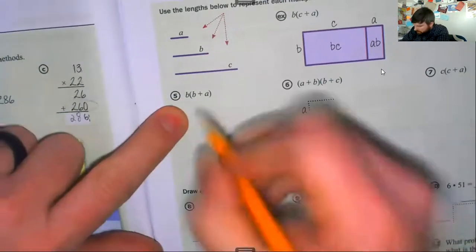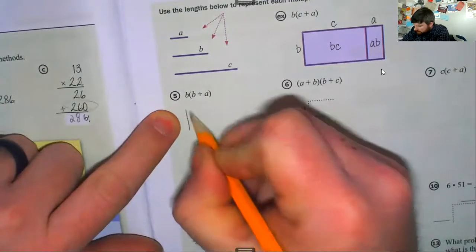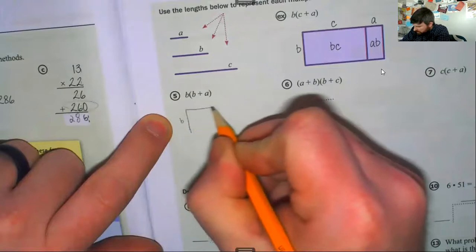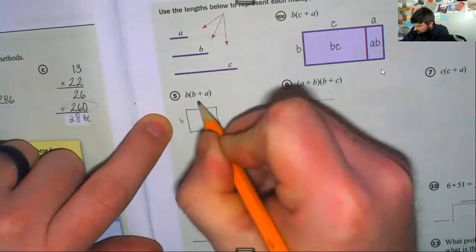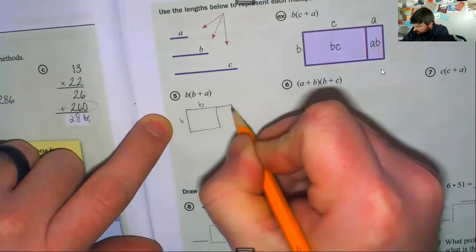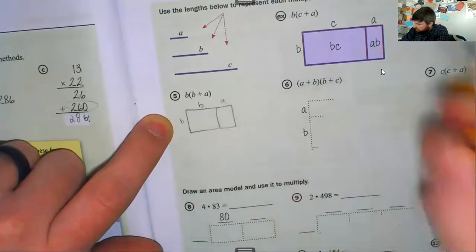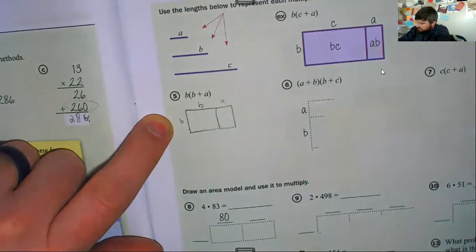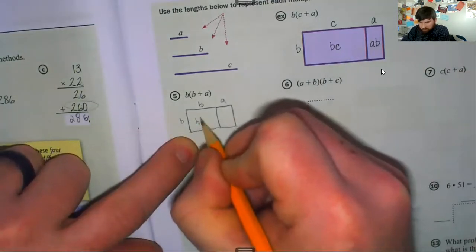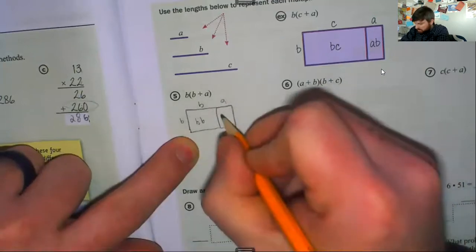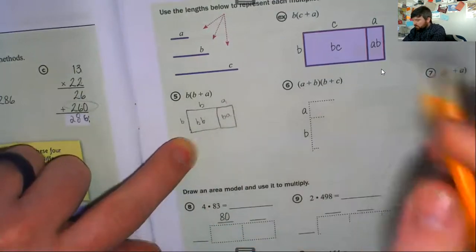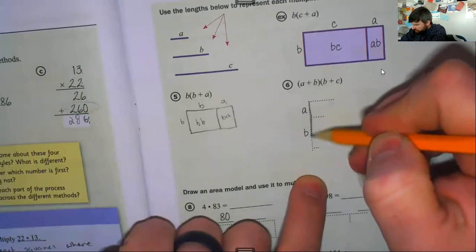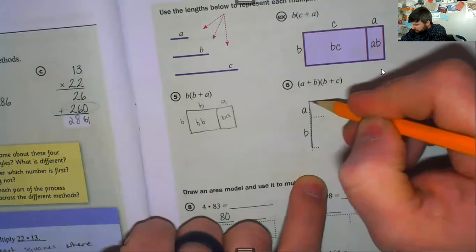We have B. And then B again, so that'd make a little square, and then A. Oh, I forgot to fill in these parts in here. So this is AB, this is AC, this is BB or B squared, this is BA. Okay, so you got A plus B, they've got that there, A plus B, and then B and then C.